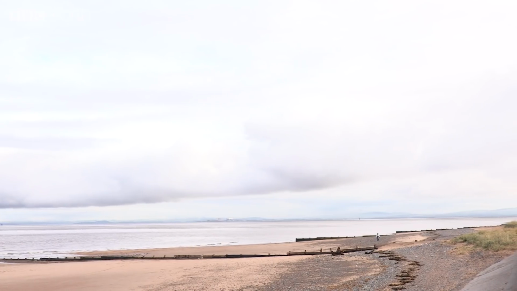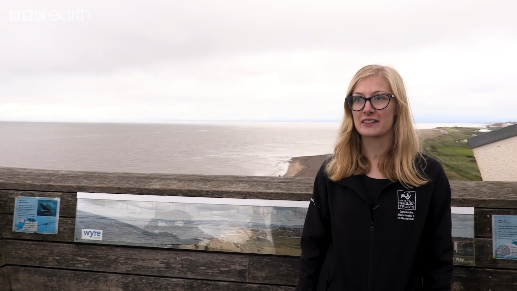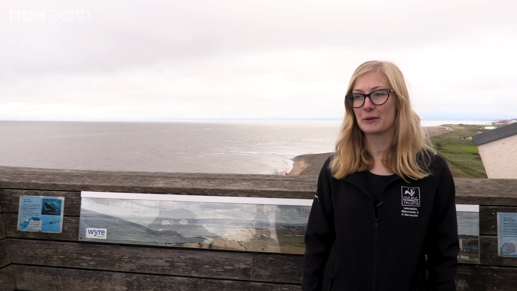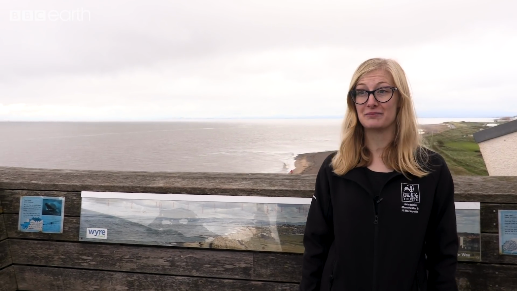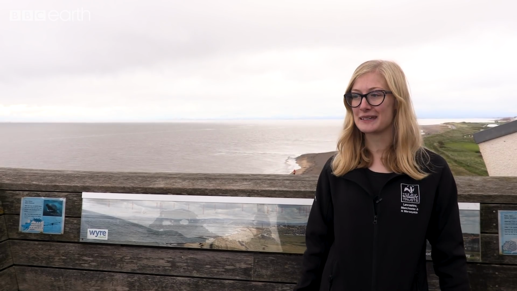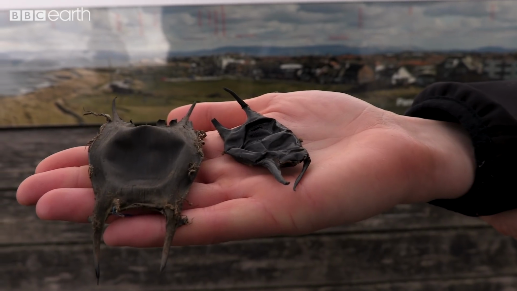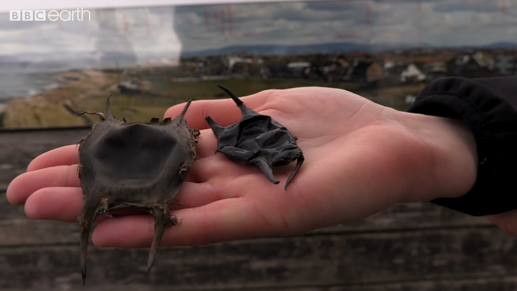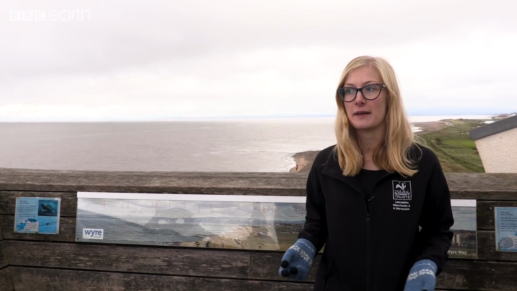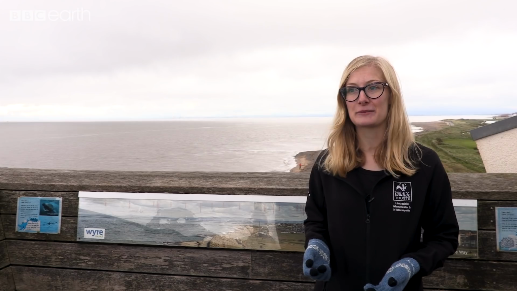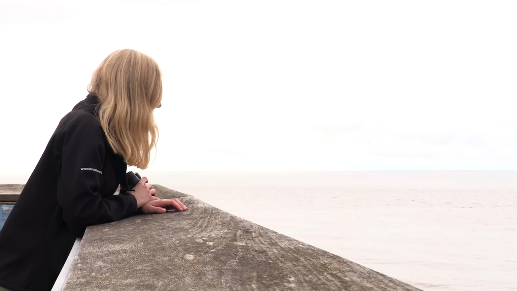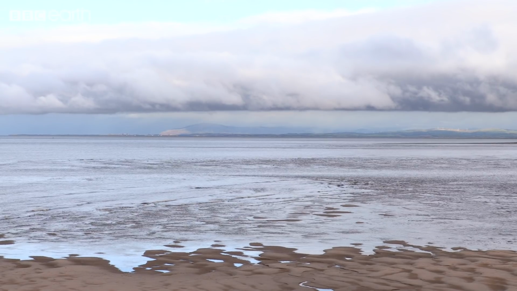Public engagement is such an important tool for conservation, particularly when we're working with children. Children just absolutely love marine wildlife and getting out on the beach, and when they first learn about mermaids' purses, which are shark and ray egg cases, they just find it incredible that they're like, oh, there was a baby shark inside this and now it's washed up on the beach.